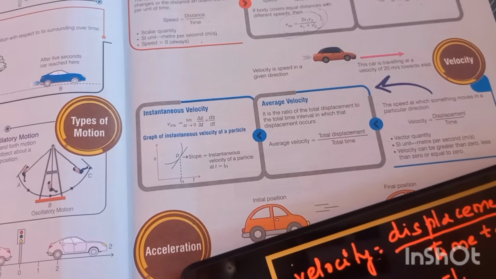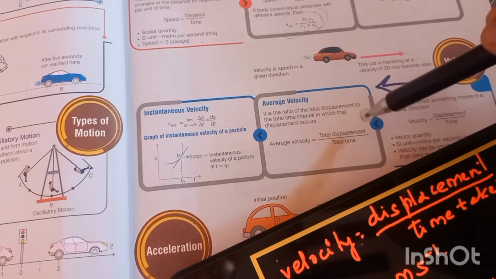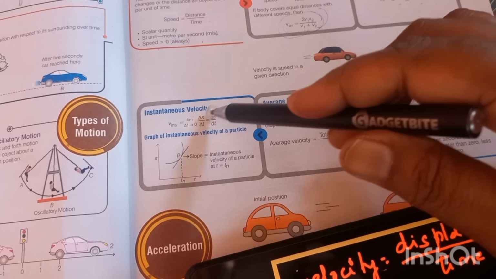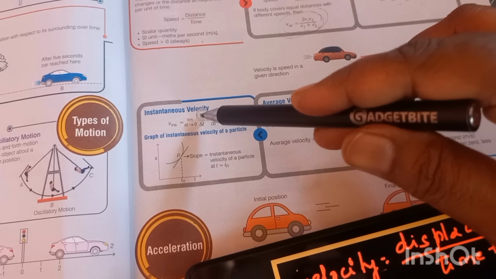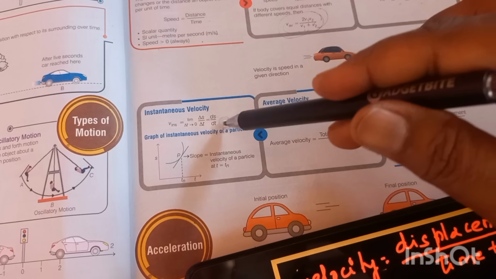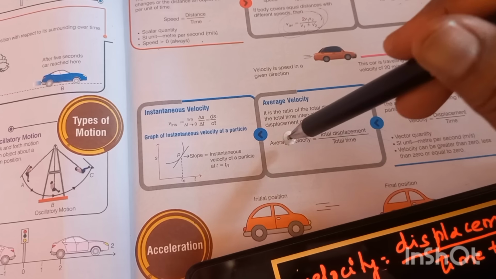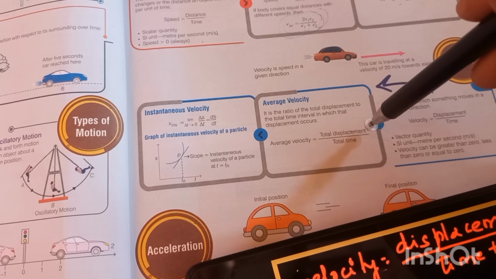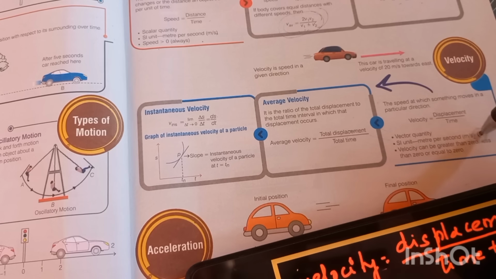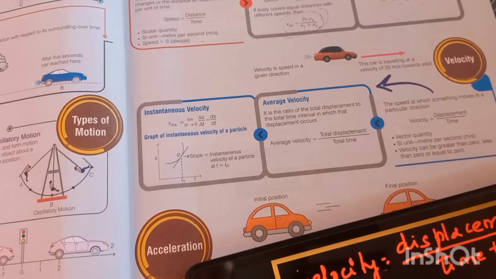Again, in velocity we have instantaneous velocity and average velocity. This is the general equation of velocity. Instantaneous velocity equals the limit as delta t tends to 0 of delta s by delta t, ds by dt. Average velocity is total displacement by total time. Hope you have understood the chapter till here, that is motion in a straight line.